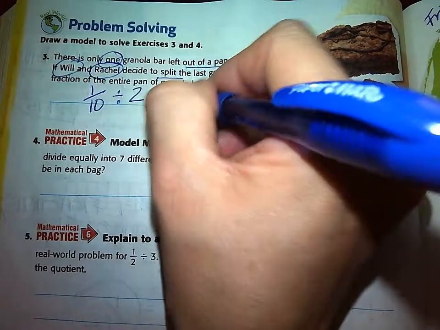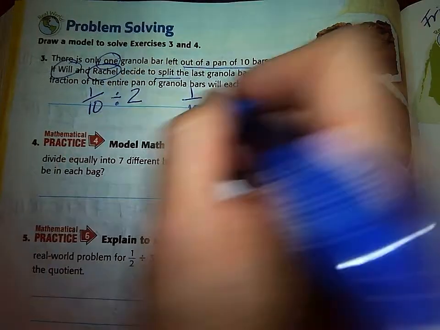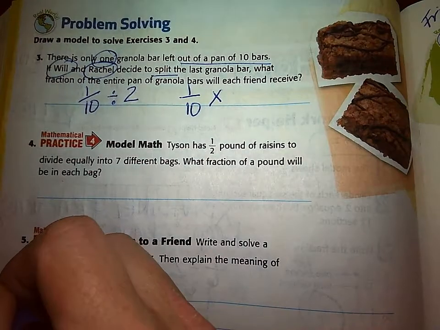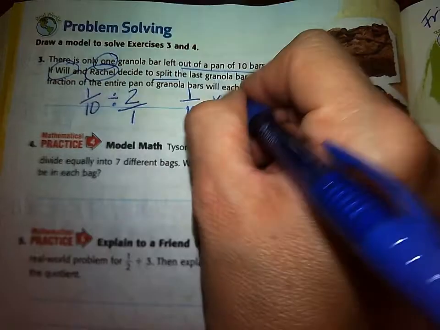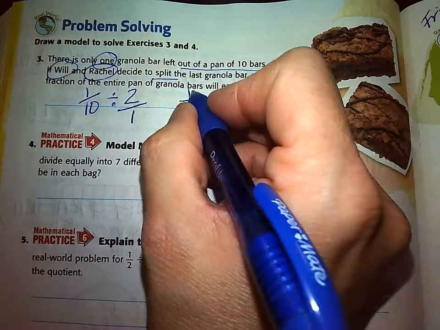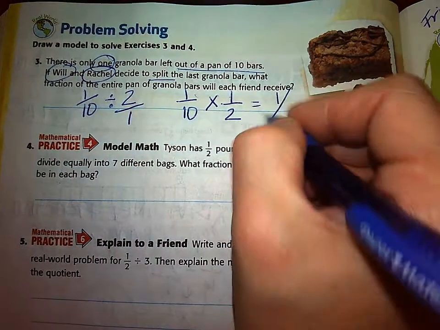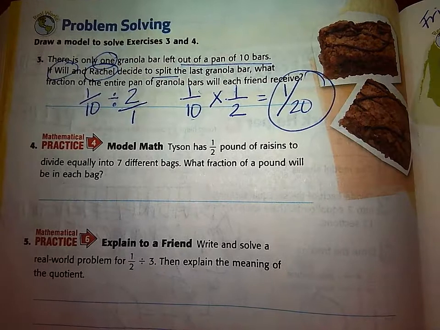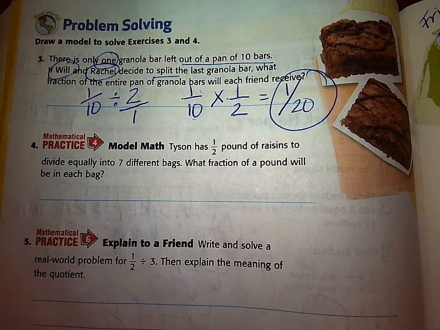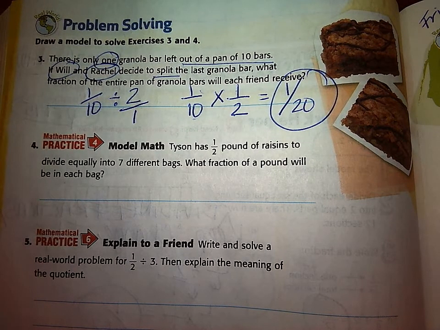Keep the first one. Change the sign. Flip the last one. This is a whole number. It's 2 over 1. It becomes 1 over 2. Now we multiply. 1 times 1 is 1. 10 times 2 is 20. They will each eat 1/20 of the pan of granola bars.